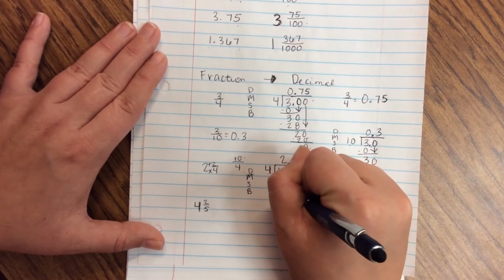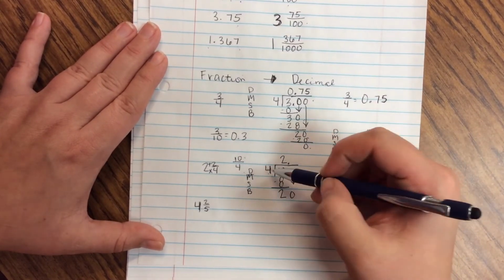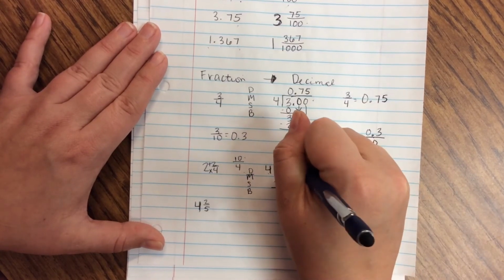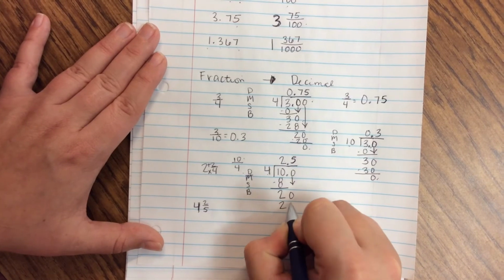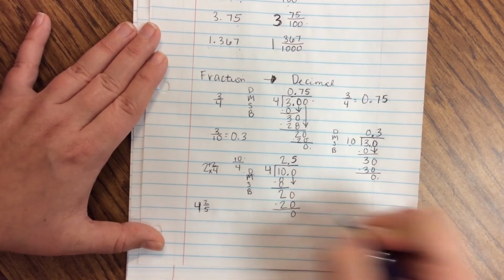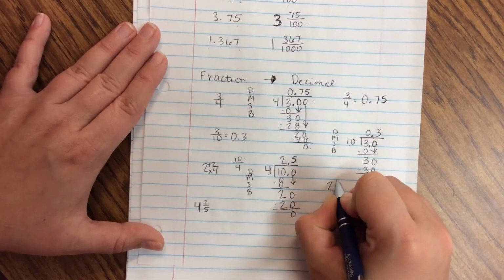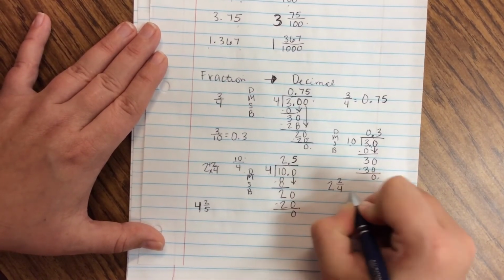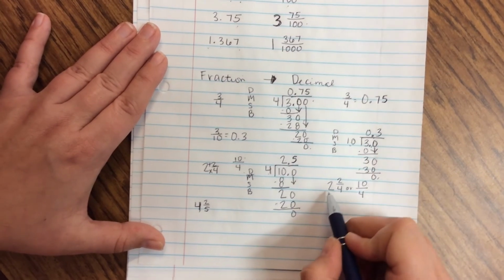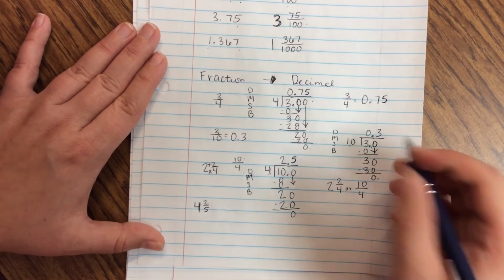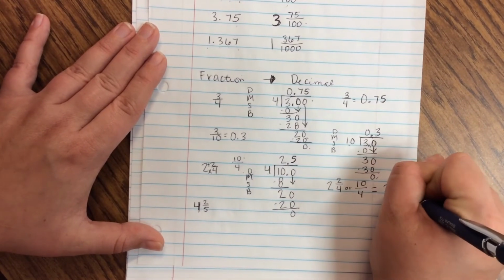Bring down my 0. When I bring down, I start over. 4 goes into 20 5 times. 5 times 4 is 20. Subtract, I get 0. So 2 and 2/4, or 10 over 4, is equal or equivalent to 2.5.